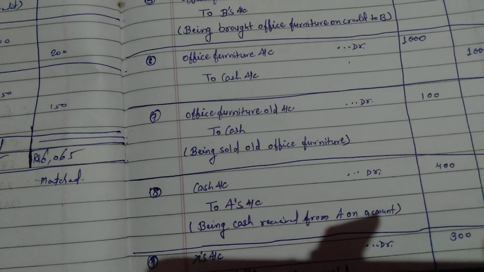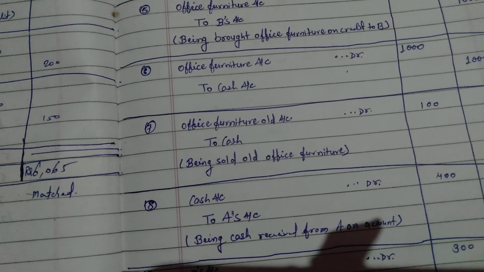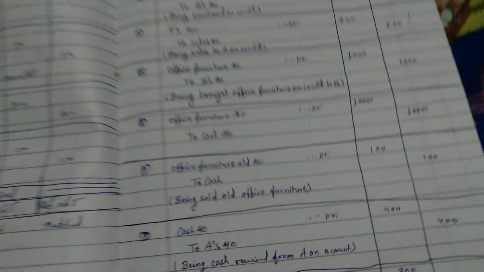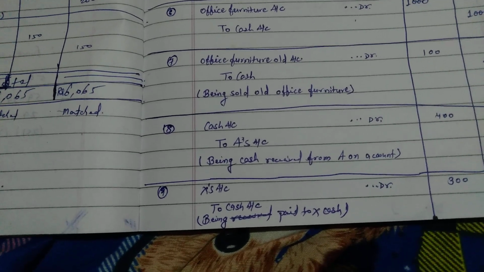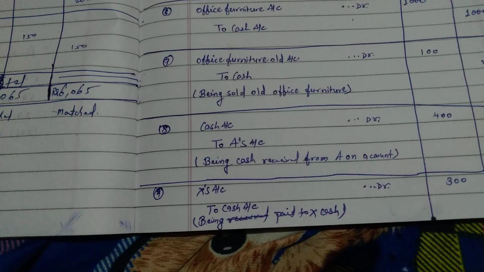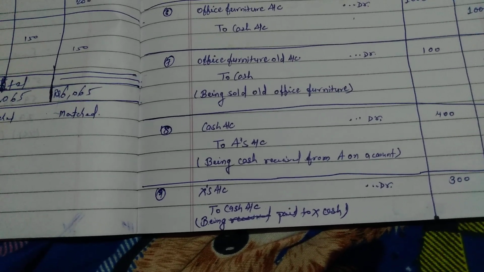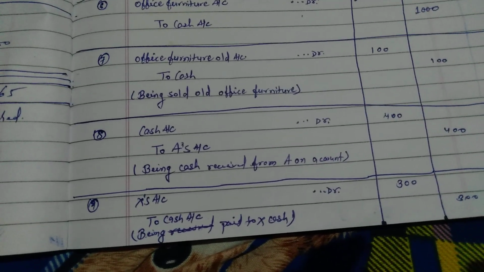Then again cash account debit, cash is coming from A's account. From A on credit we are receiving cash, 400 rupees. Then another example is A's account debit to cash account, cash is going to A's account, worth 300 rupees. It is clear.